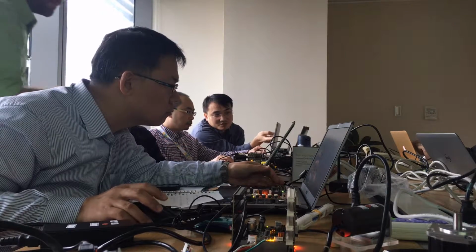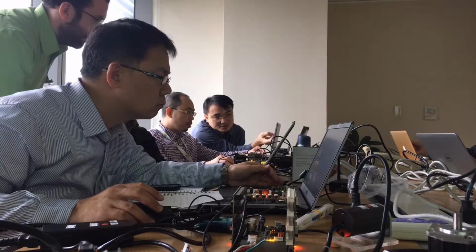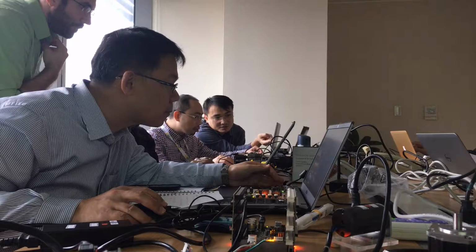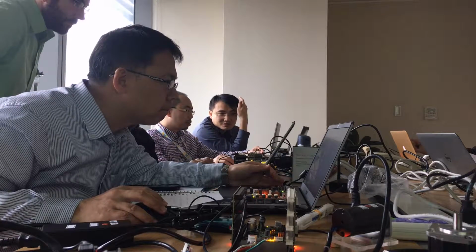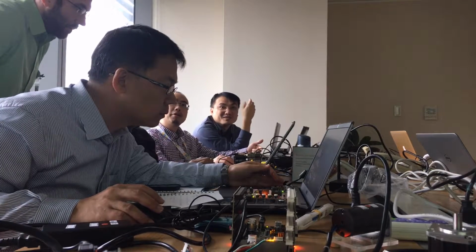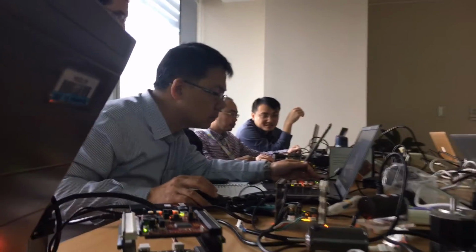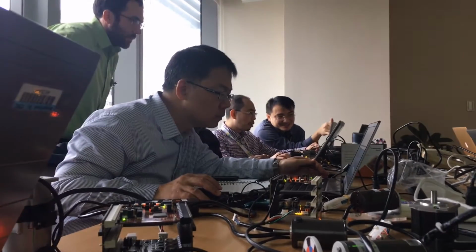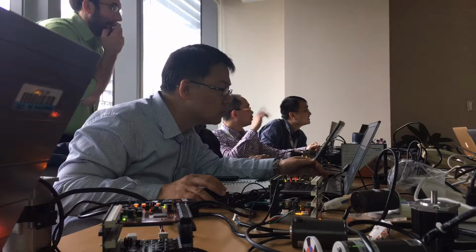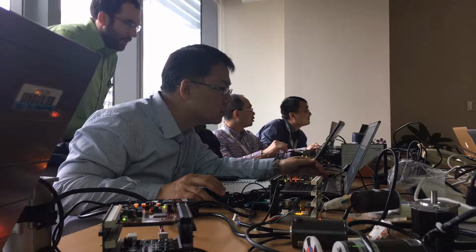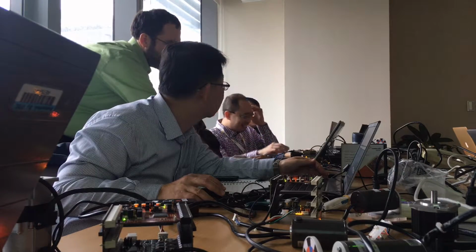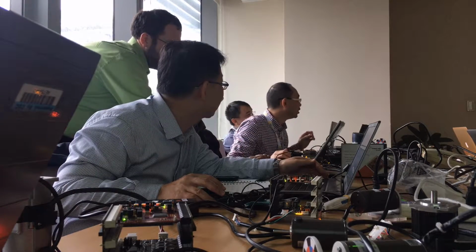It says idle, so you should be able to go and do the motor inertia, system inertia measurement. Click stop. Let's try it. Click stop. Let's try it again.